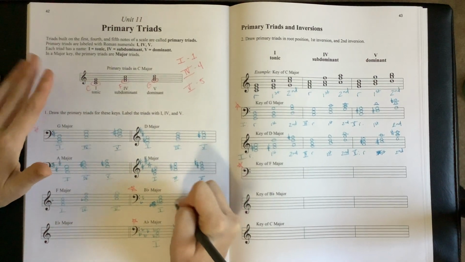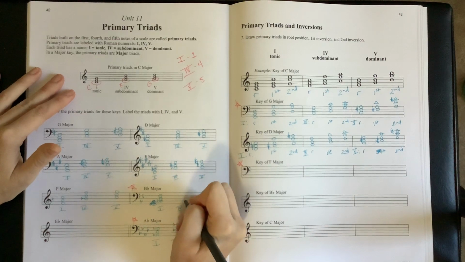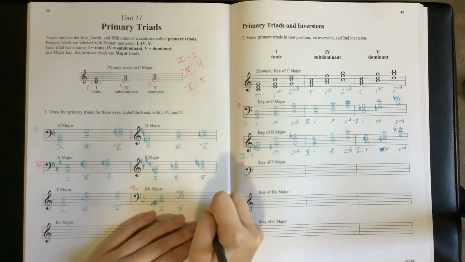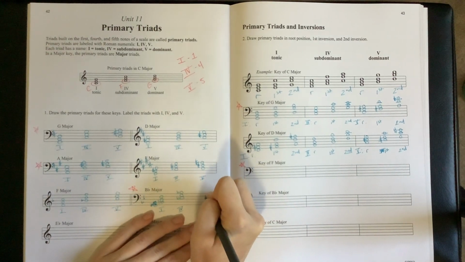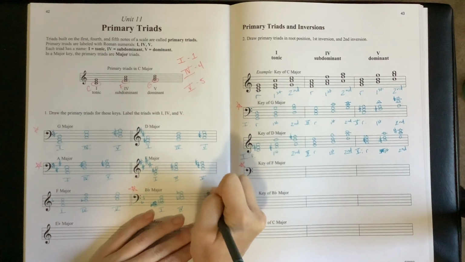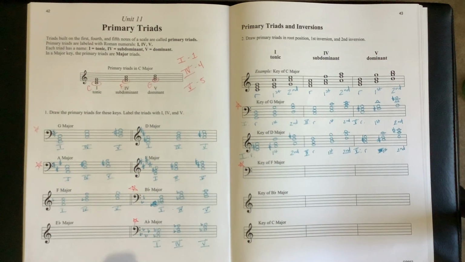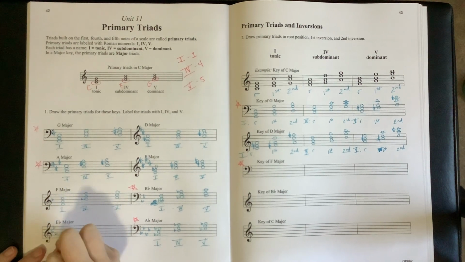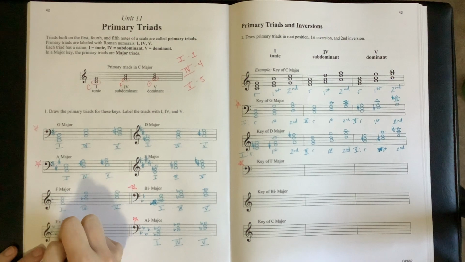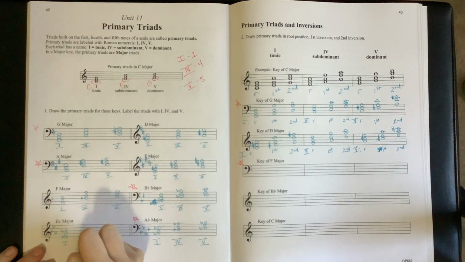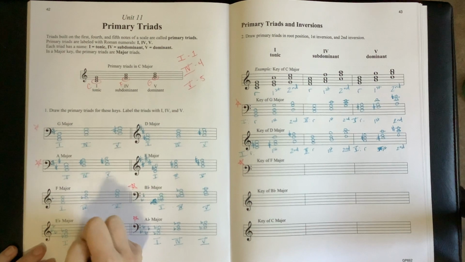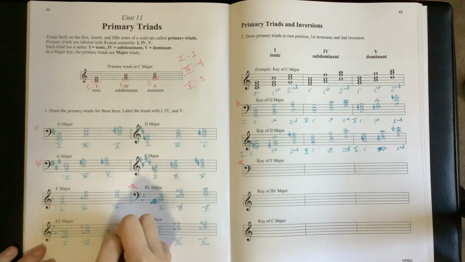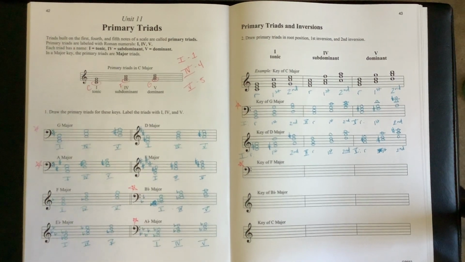E flat major: 4 chord is going to be E flat, G, B flat, and then a 5 chord is going to be F, A, C. And then A flat major: 1 chord, A flat, C, E flat. 4 chord is going to be D flat, F, A flat, and a 5 chord is going to be E flat, G, B flat. Oh, I hope that's legible.